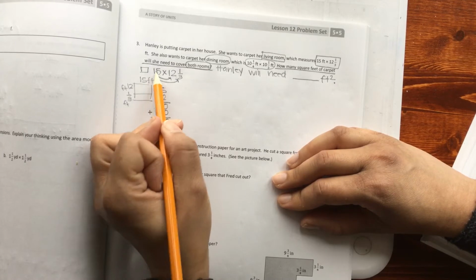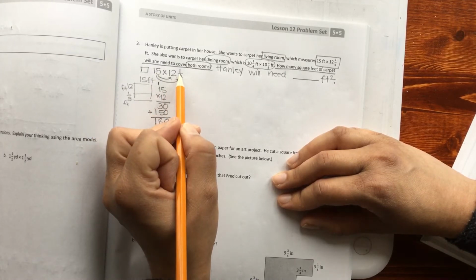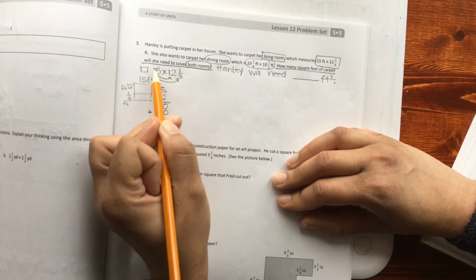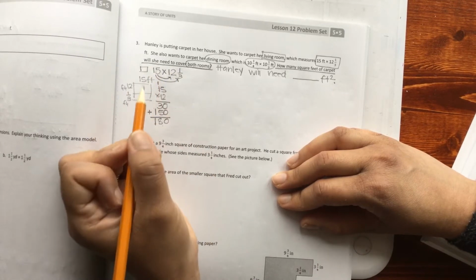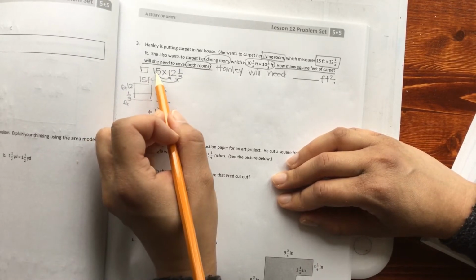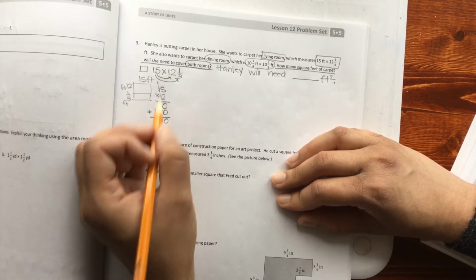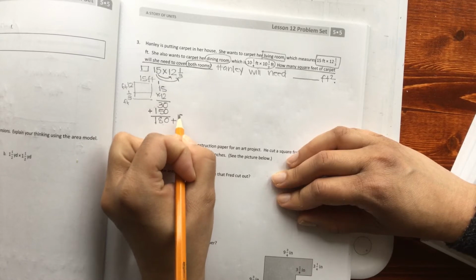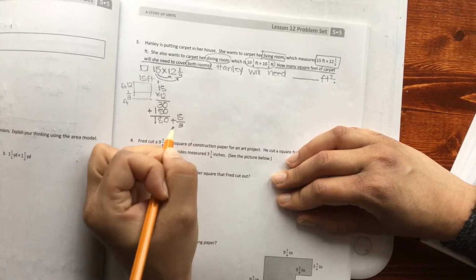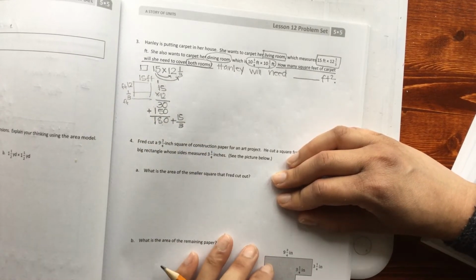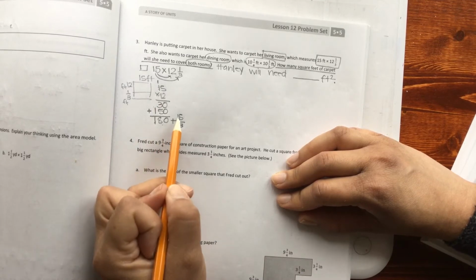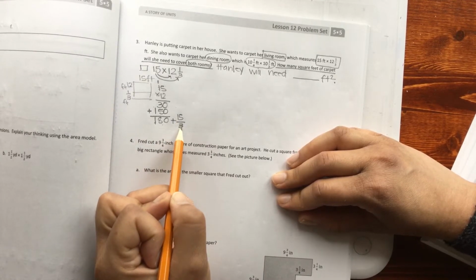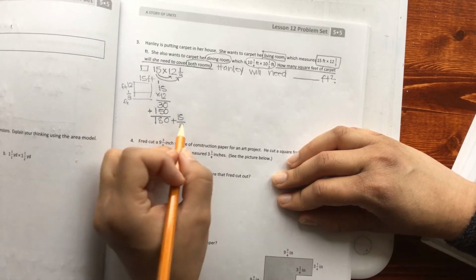And now we need to do 15 times 1/3. So we've been talking about whole number by fraction. You're going to multiply the whole number times the numerator. So we're going to end up with 180 plus 15 thirds. Okay. 15 thirds, that's the same as 15 divided by 3. 15 divided by 3 is 5.